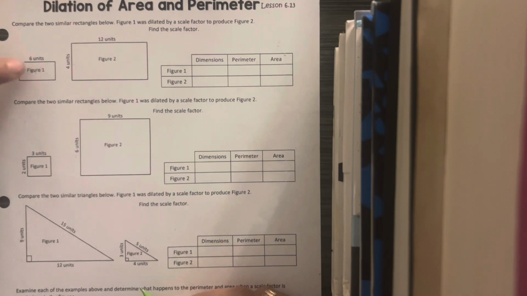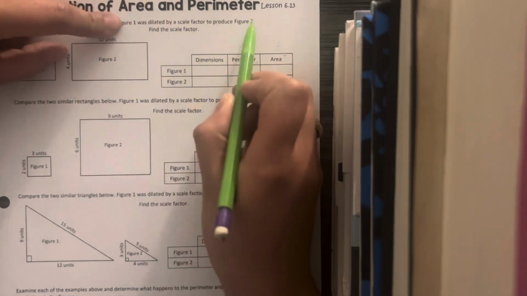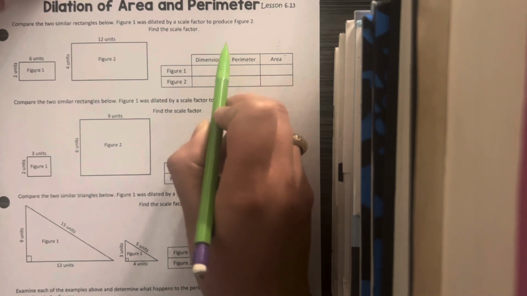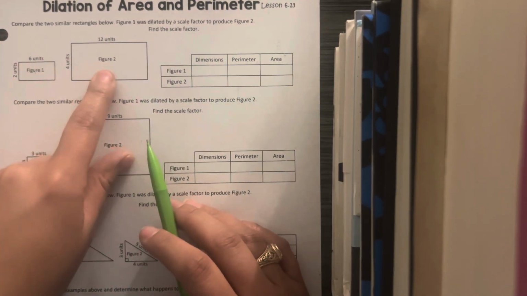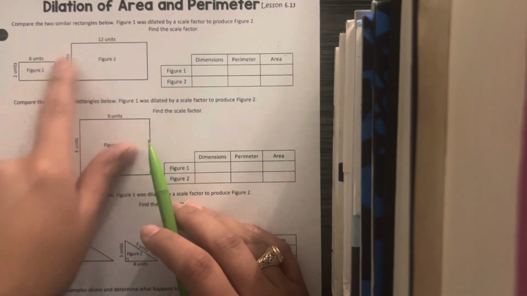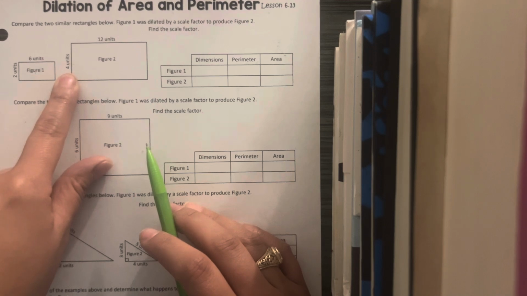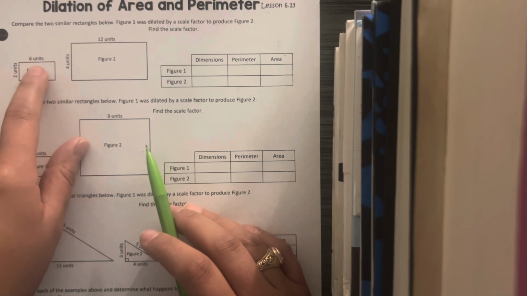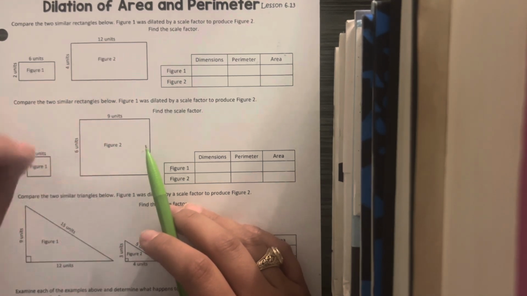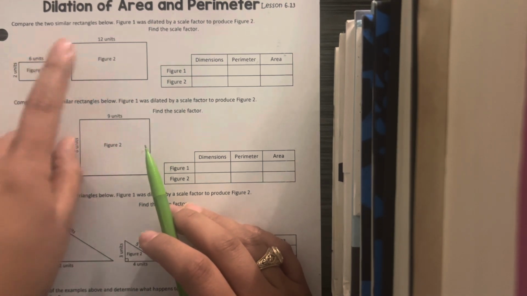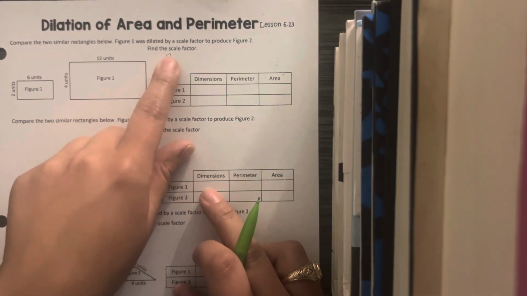So they're saying that figure 1 was dilated by a scale factor of 2. That means that they multiplied. Oh, wait, we want to find the scale factor. It was dilated to create a larger rectangle. Well, look at what happened. One side of the rectangle was 2 units, and then it grew to be 4. The other side was 6 units, and then it grew to be 12. So what did I multiply by to get from 2 to 4 and 6 to 12? Well, I multiplied by 2. So that means the scale factor was 2.